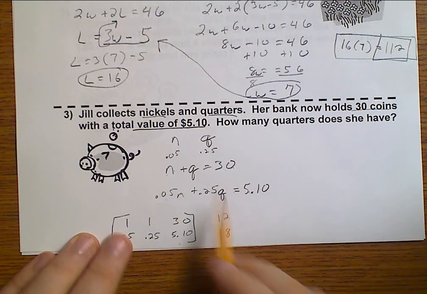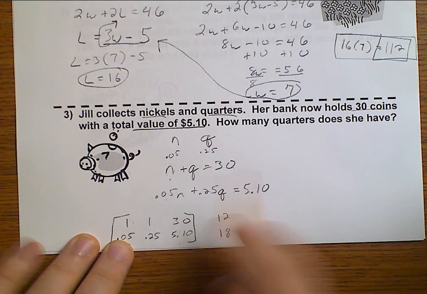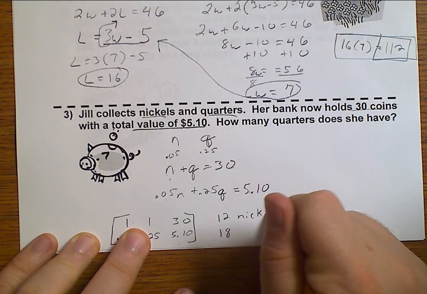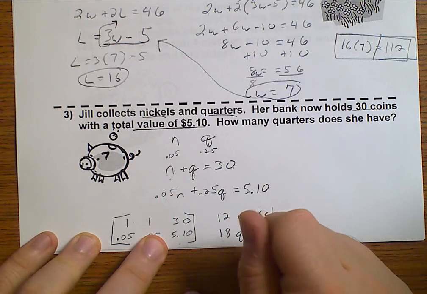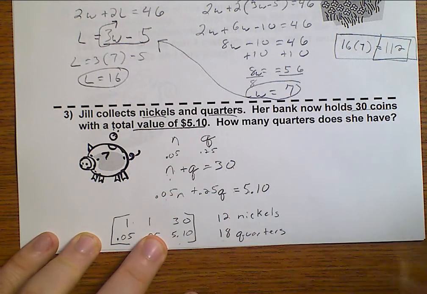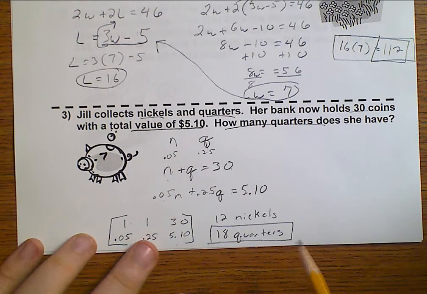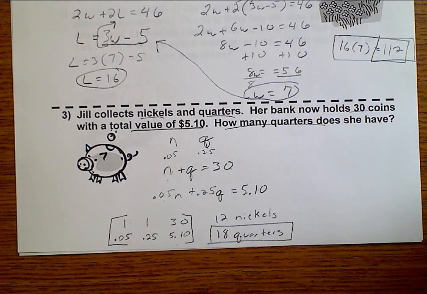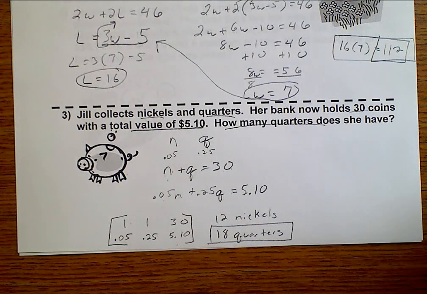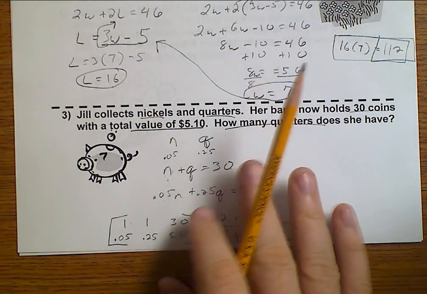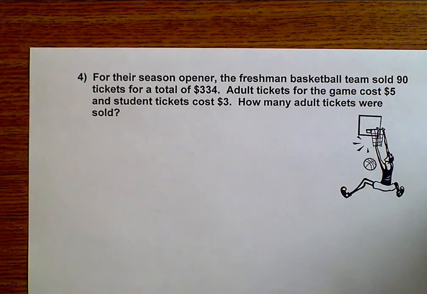Well, the 12 goes with our first number, which was nickels. The 18 goes with our second number, which was quarters. It asks how many quarters, and so our answer is 18. If you need more information on how to use the matrix, you can just rewatch this particular problem, or you can go back and look at topic 2-2 where I cover it more in depth. But for now, let's go ahead and move on to problem number 4.